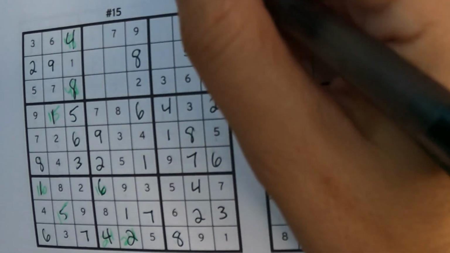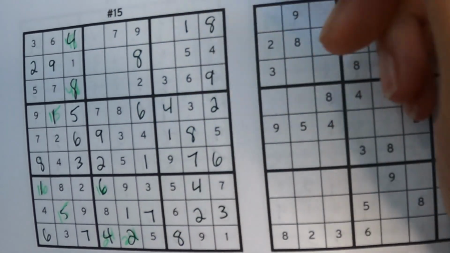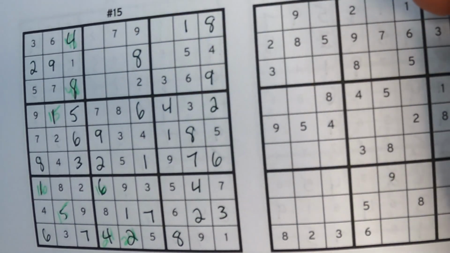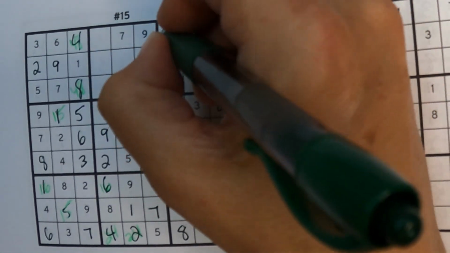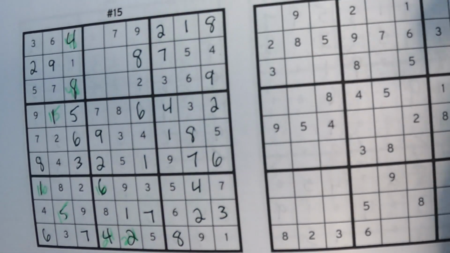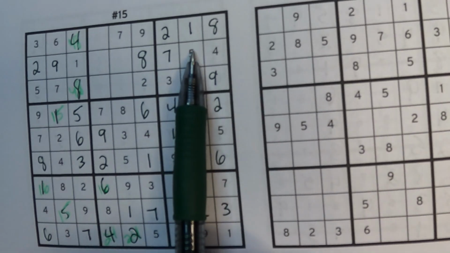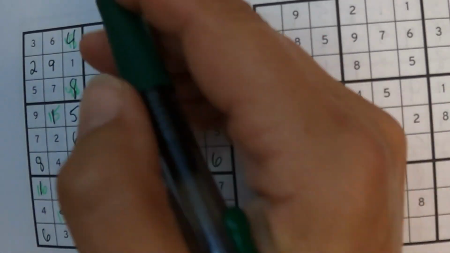For this column, we're missing a 1. For this box now, we're missing 2 and 7. We've got a 7 here, so 2, 7. For this row, we're missing a 5.